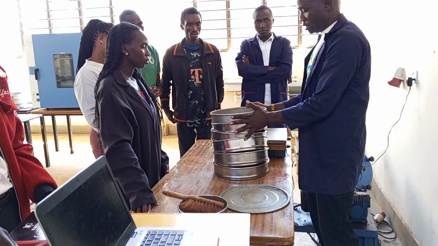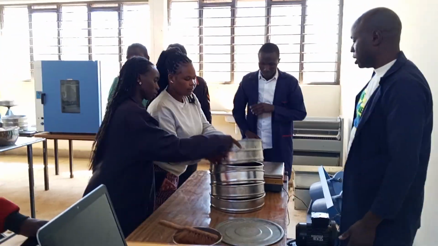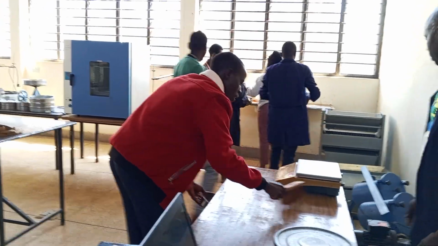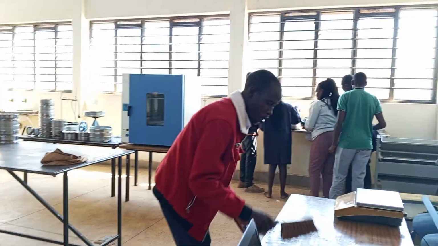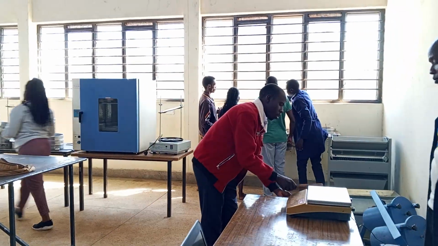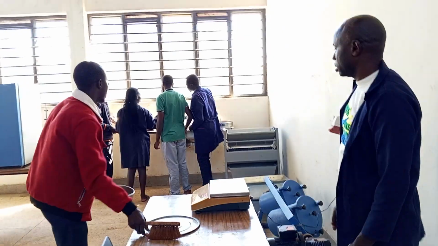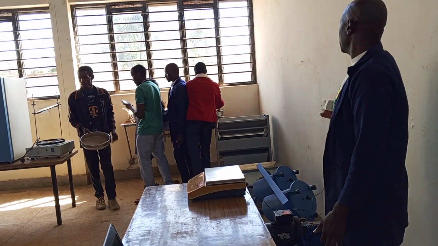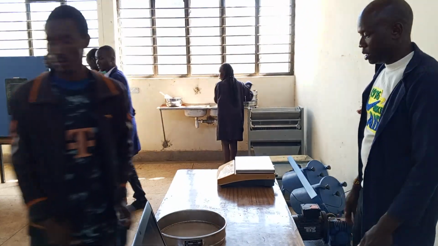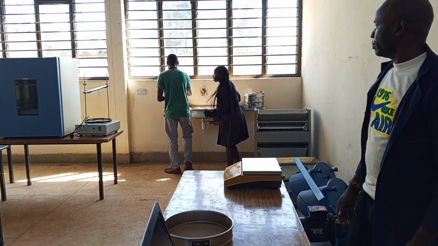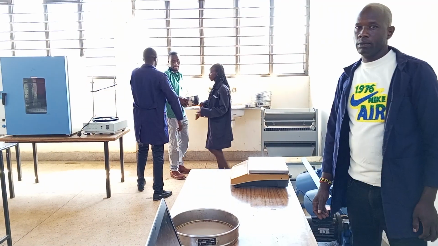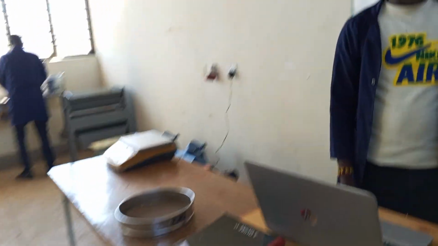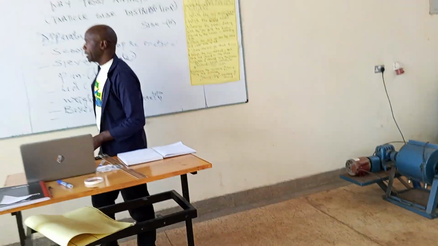You're supposed to clean what? The apparatus. So, clean the apparatus.